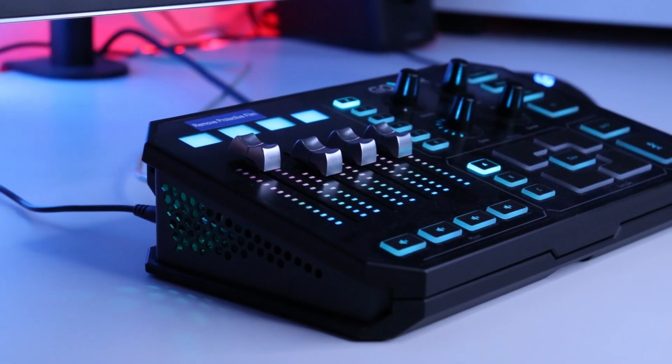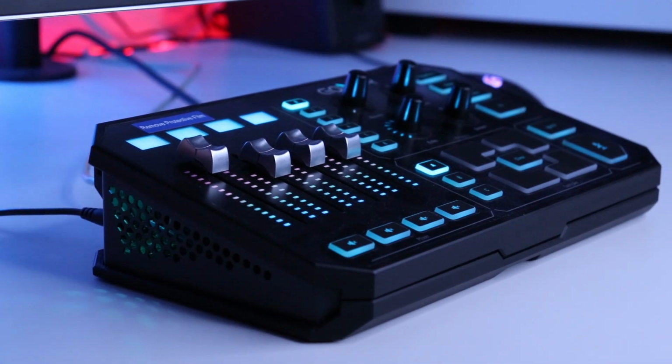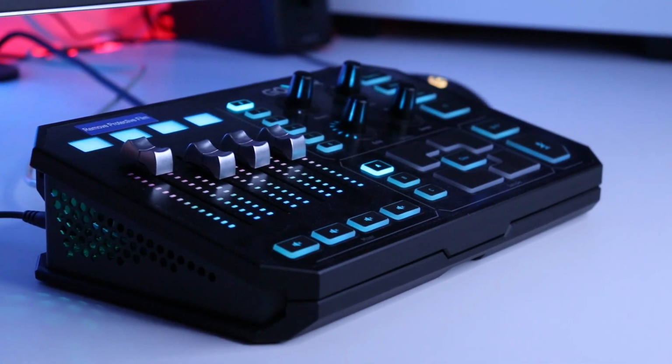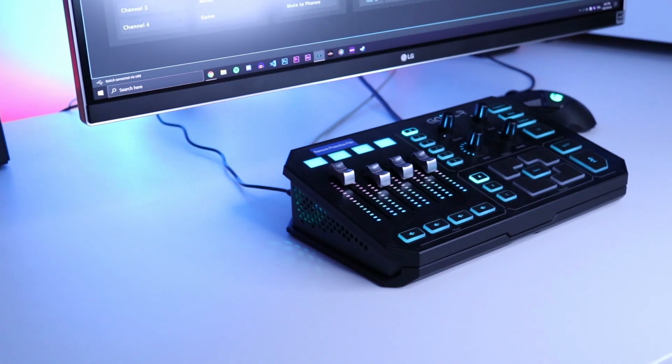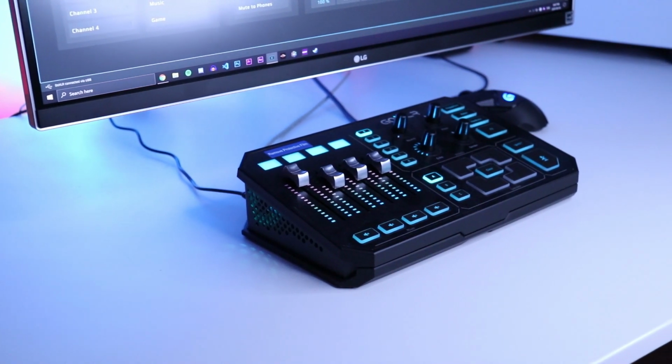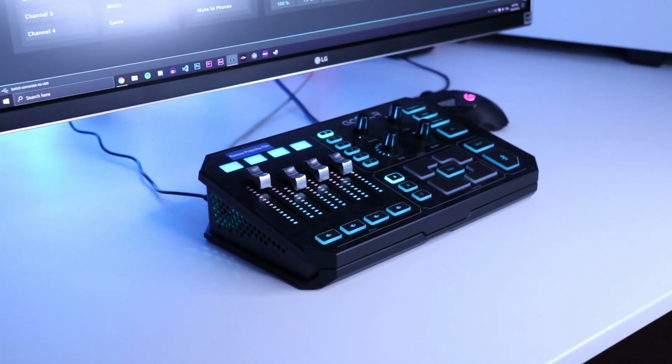The customization and control you get with the GoXLR definitely makes it ideal for streamers or even YouTubers such as myself. There's something to be said about only needing one device on your desk for all of your audio needs, especially one as sexy as the GoXLR.